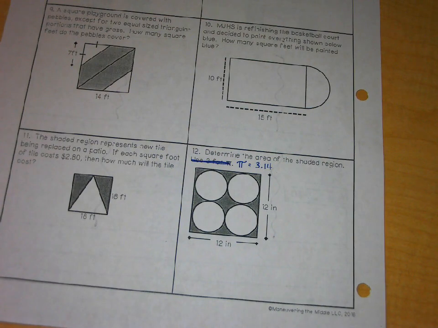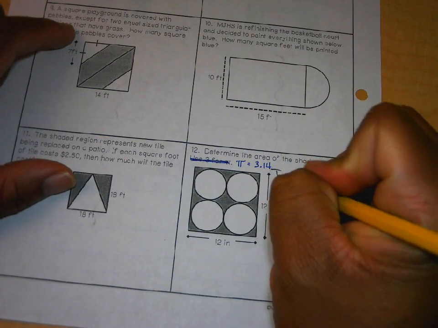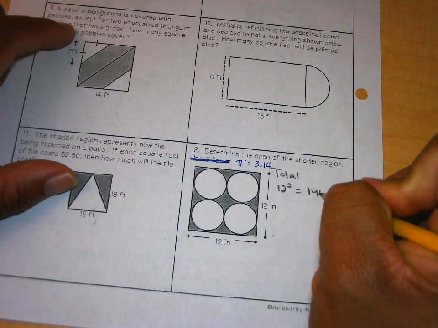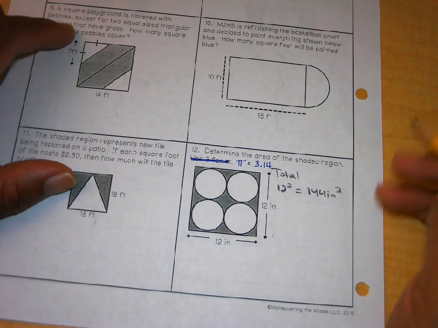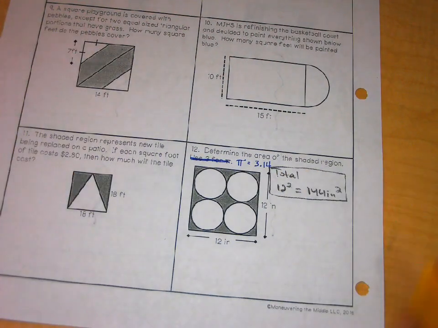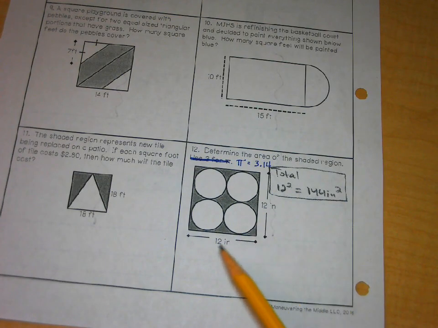So if you look at this shape, what is this? It's a square. So let's go ahead and figure out the total area. What's the total area here? The total area is 12 squared, which equals 144 inches squared. Right? This is the total area. But I'm looking for just the shaded region. And so I have to figure out, well, how much space are these circles taking up?